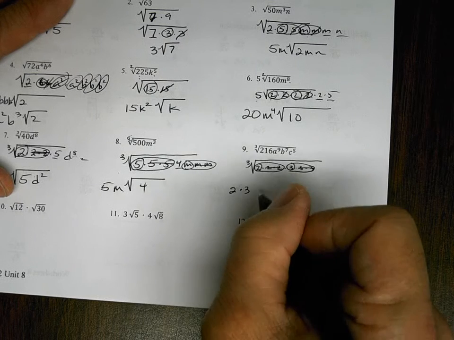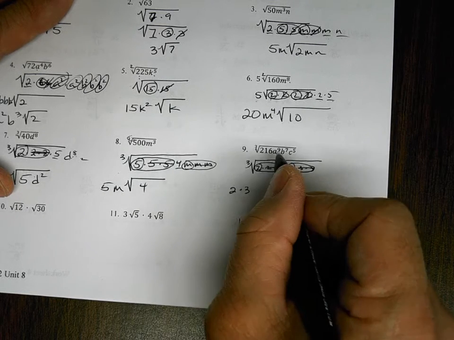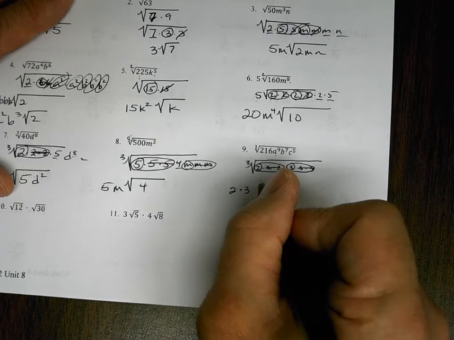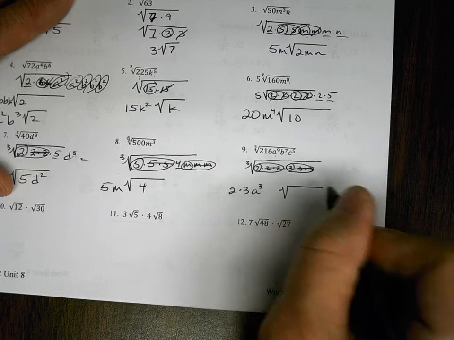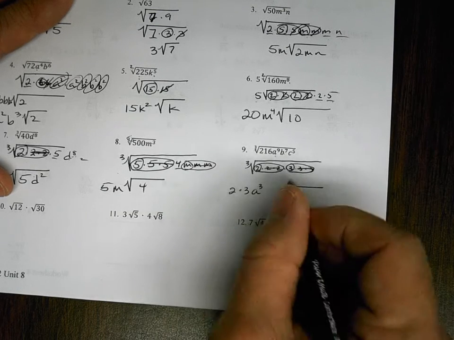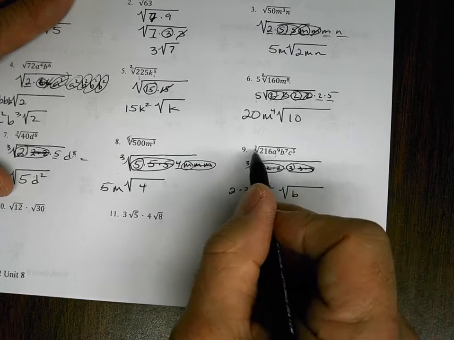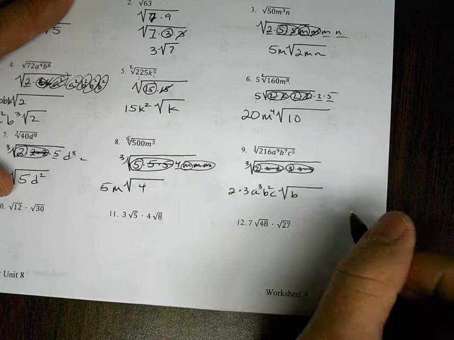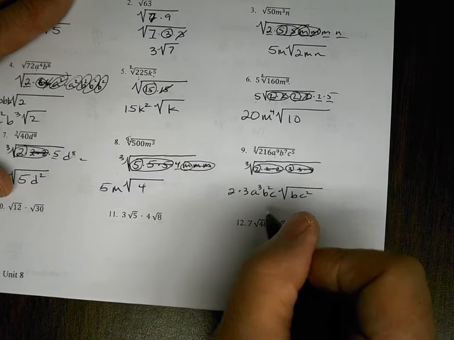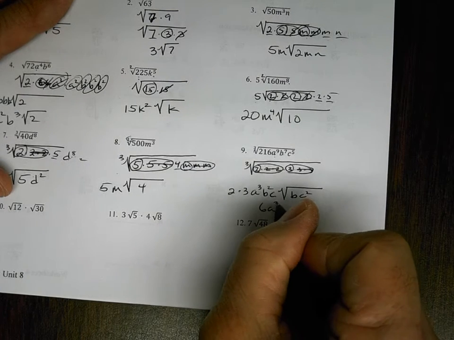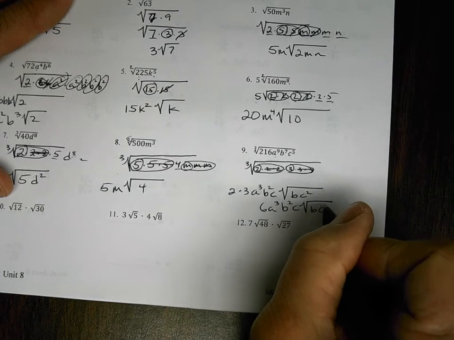Alright, now that's 6. And how many times is 3 going to 9? It goes in 3 times, so 3 a's gets out, there's no leftovers. How many times is 3 going to 7? It goes in twice, so 2 b's gets out with 1 left over. How many times is 3 going to 5? It goes in once with 2 left over. So to simplify this, we have 6a to the third b squared c square root bc squared.